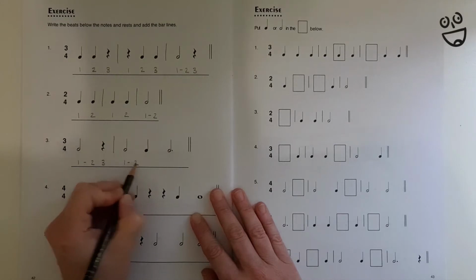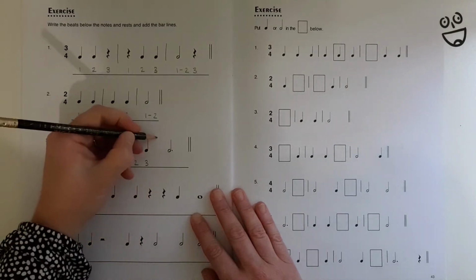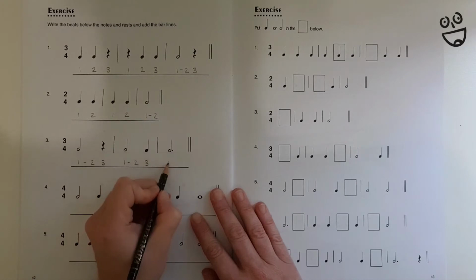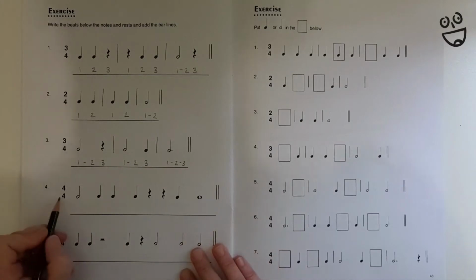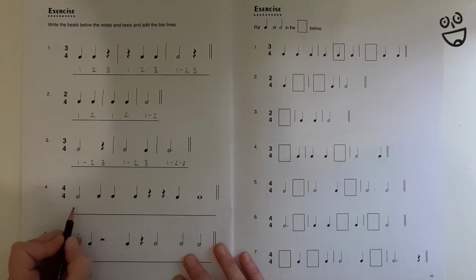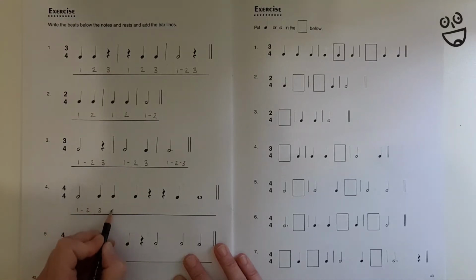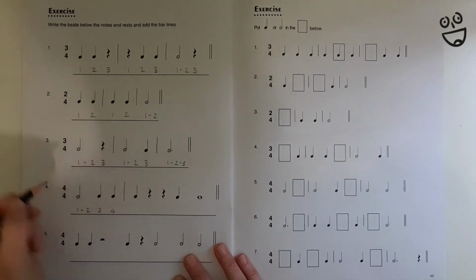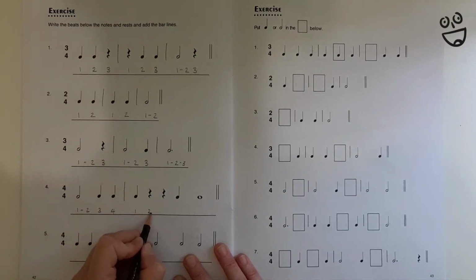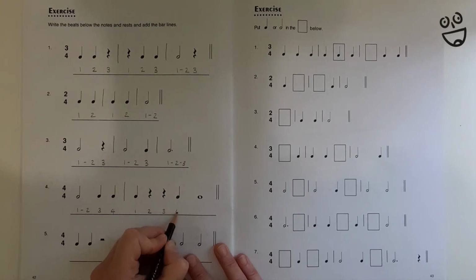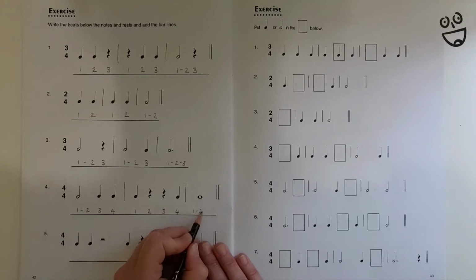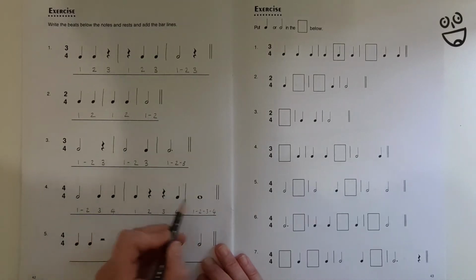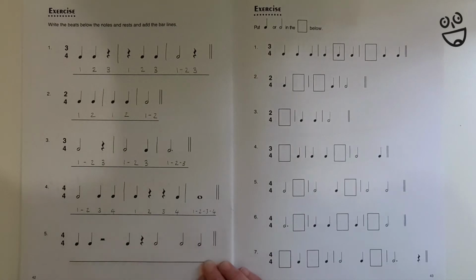1, 2, there's the third beat, bar line, and the dotted minim, of course, is 3 beats all on its own, completing the last bar. 4/4 time, 4 crotchet beats per bar. 1, 2 beats for the minim, 3, 4, bar line. 1, 2, 3, 4, bar line. Let's have a look. 1, 2, 3, 4 beats for our semibreve, completing our last bar.